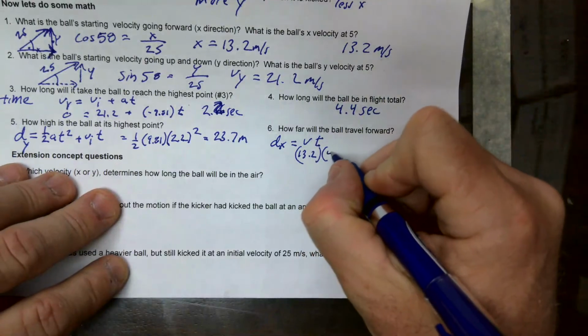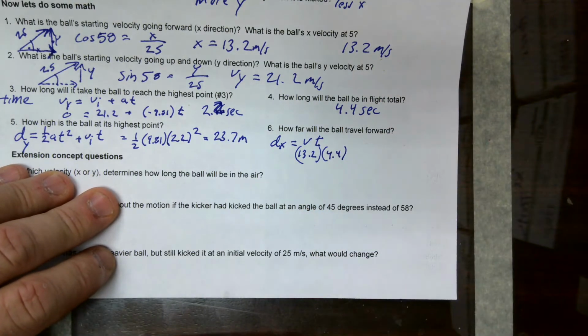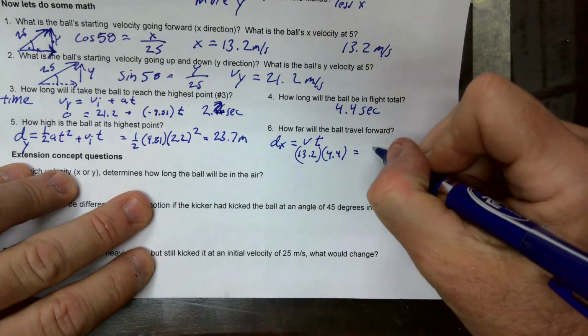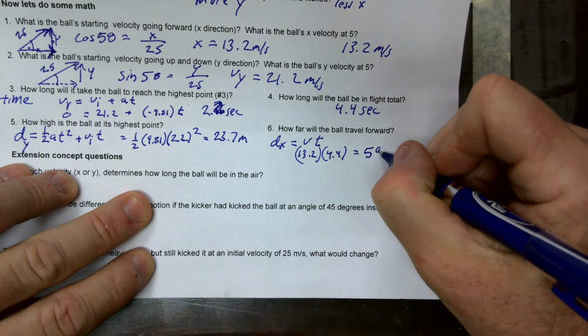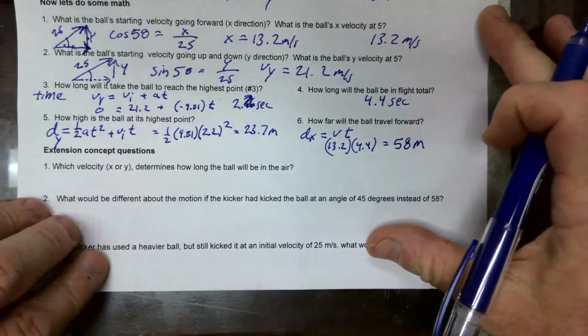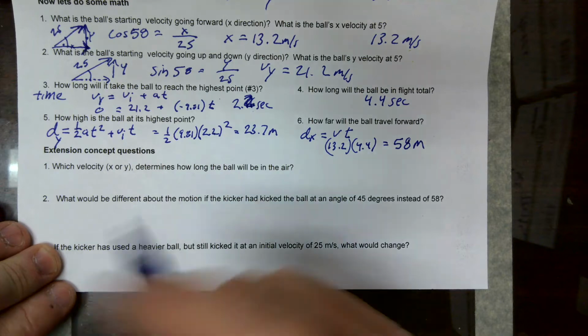That's going to be that 4.4 number. I can multiply those two, 13.2 times 4.4, and I get a range or a distance forward of about 58 meters. Now, some extension questions, some thinking kind of things, help us get the concepts.